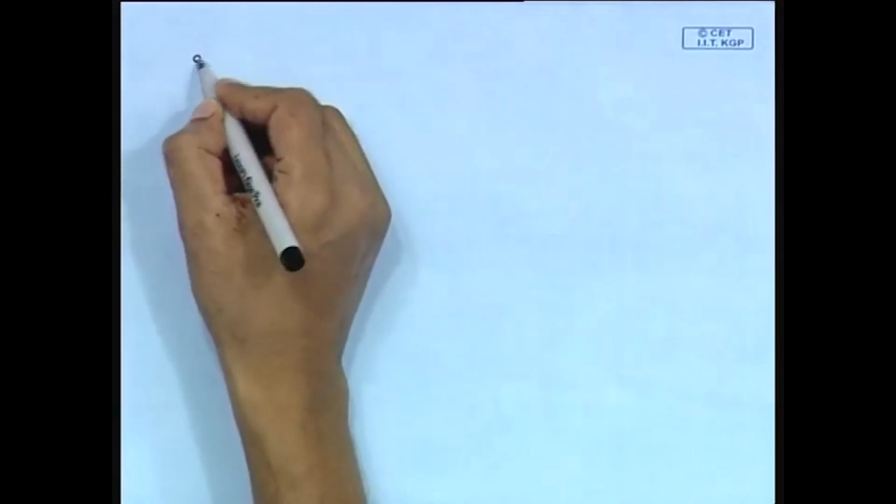Now, the modeling equations I am writing here.